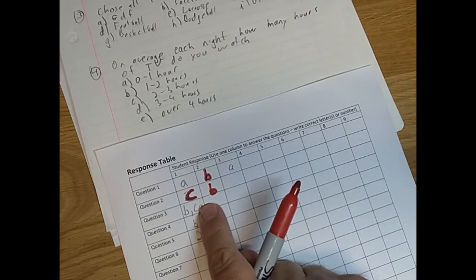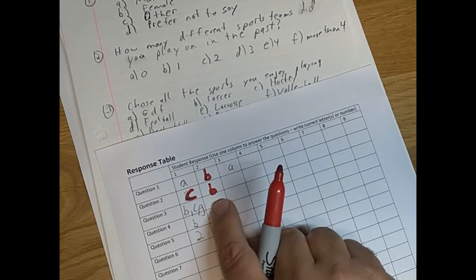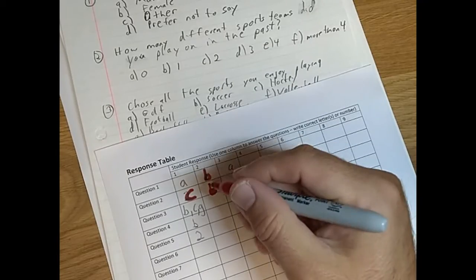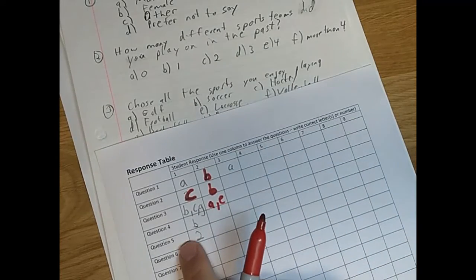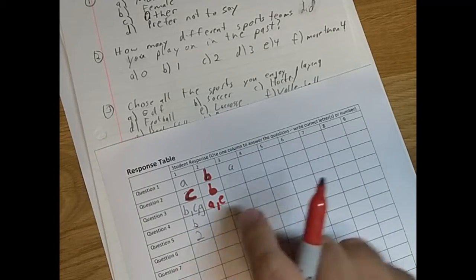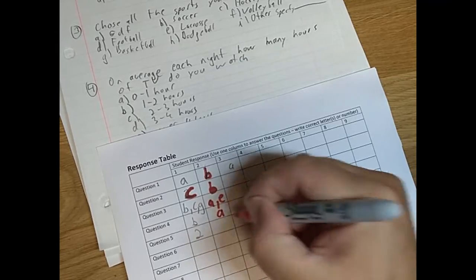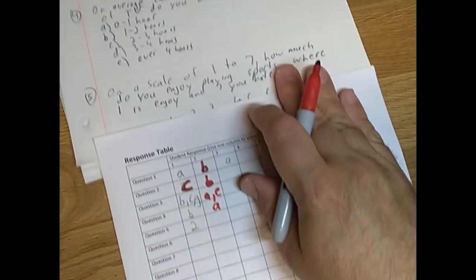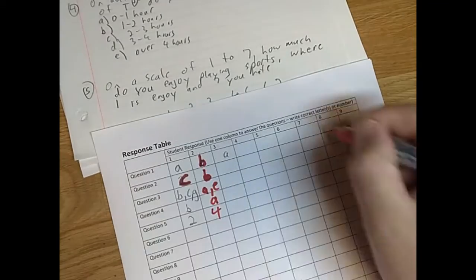So for question 2, sports, they put C, but you can always correct it. B here. On this one, maybe they like playing golf and lacrosse, so they put E here. Question 4, how many hours? Well, they don't watch much TV, so they put A here. And for the scale question, maybe they're not a big sports fan, so they put maybe 4 there.